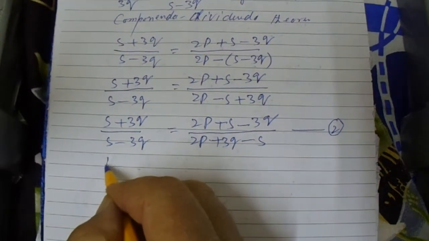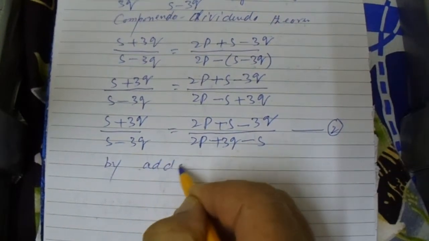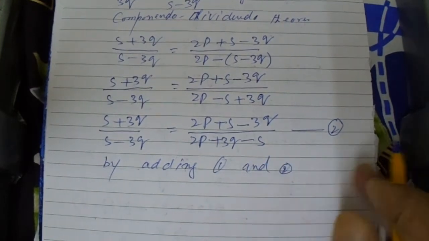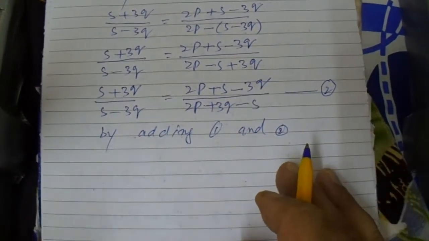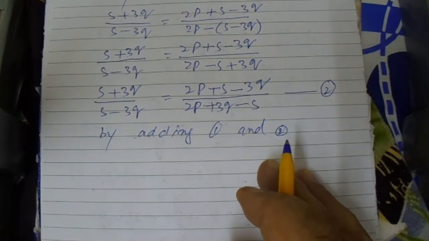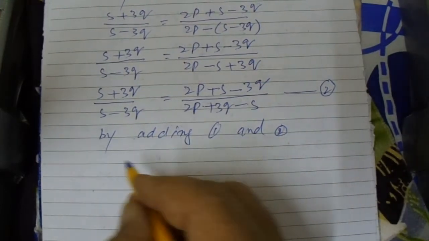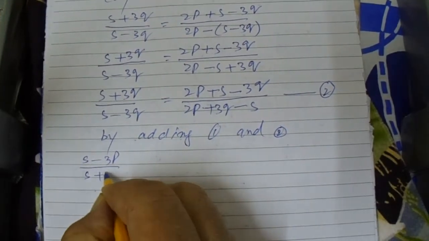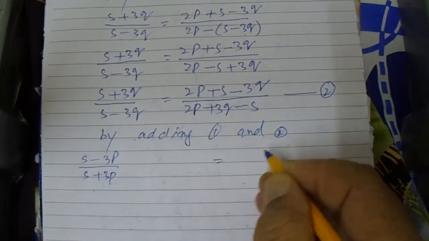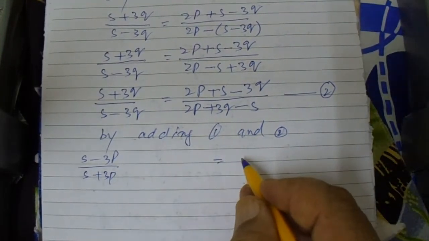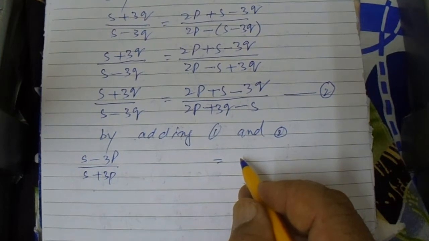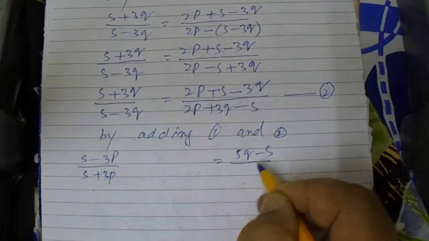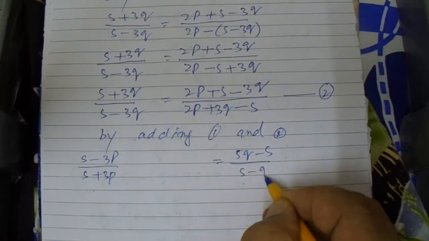By adding 1 and 2, we get our first, this is our first, and we write s minus 3p over s plus 3p is equal to, this result is 5q minus s over s minus q.